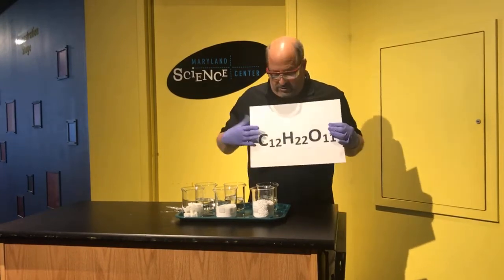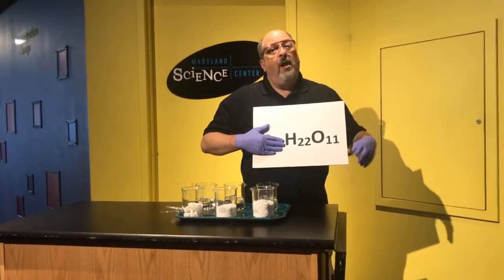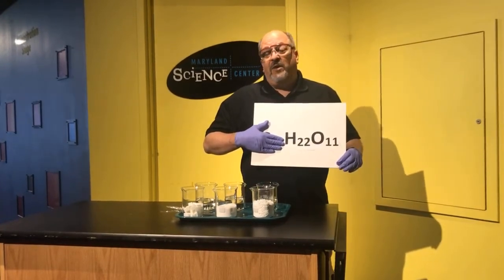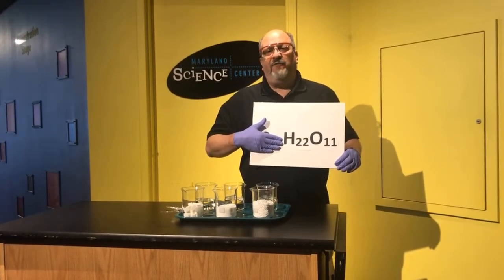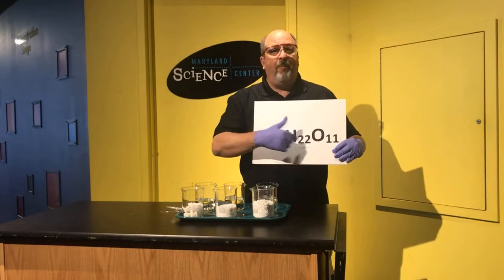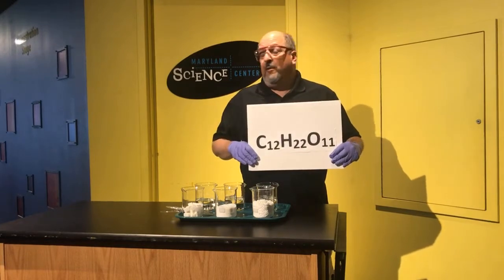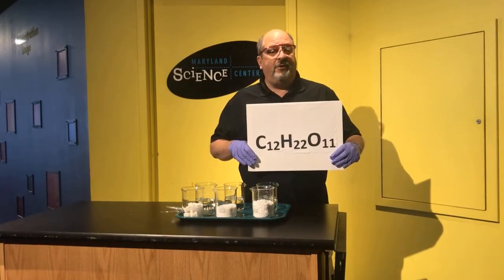But there'll be another product as well. It'll be this water. Now, water is going to appear as steam because the reaction is a very hot exothermic reaction. It releases a lot of energy. When you break the chemical bonds between these elements in the molecule of sugar, it releases a lot of energy.